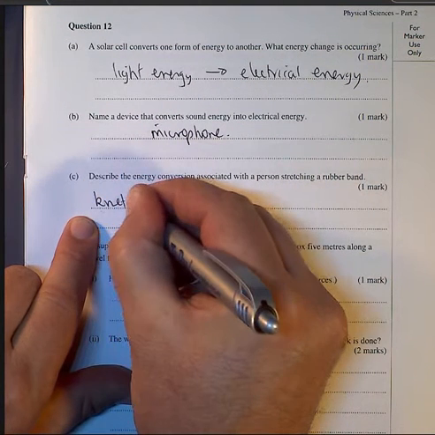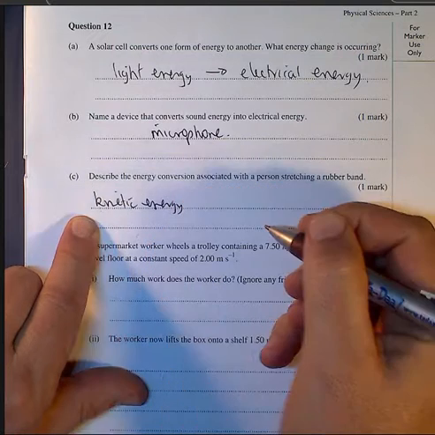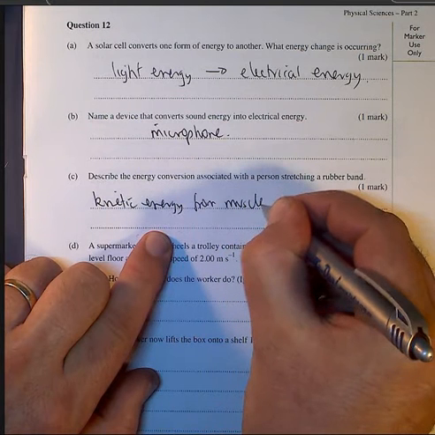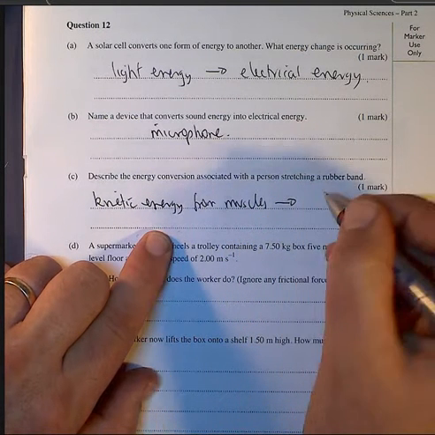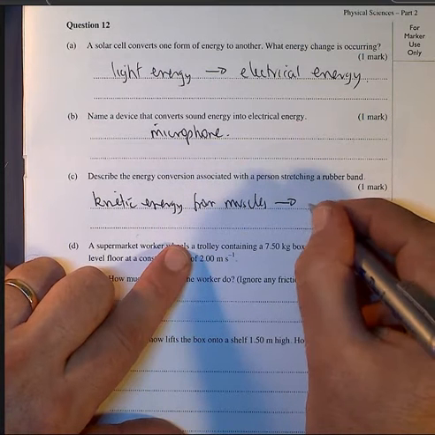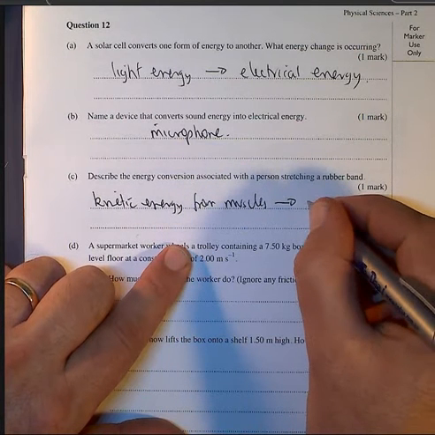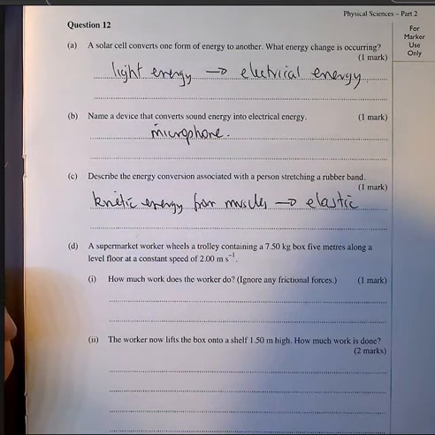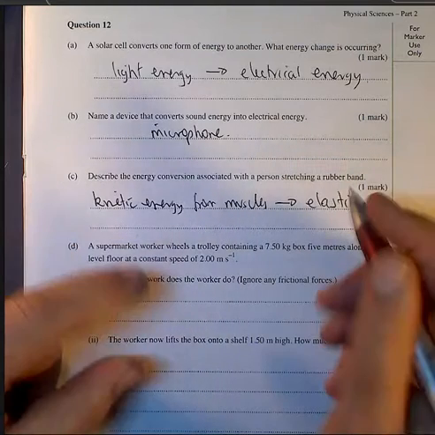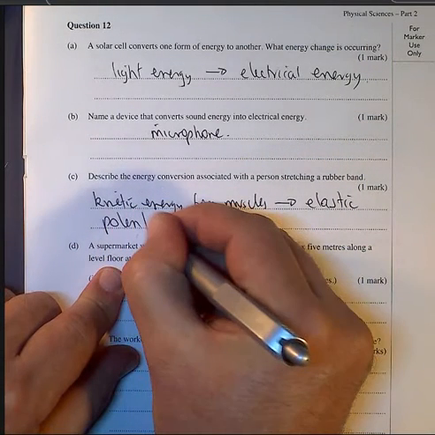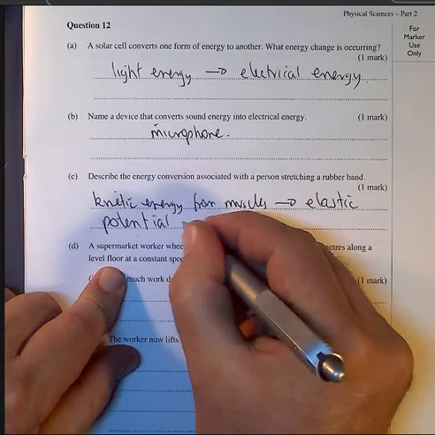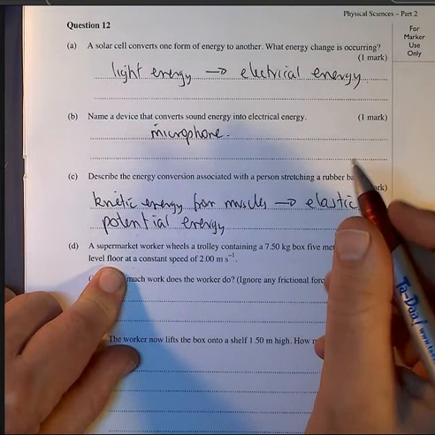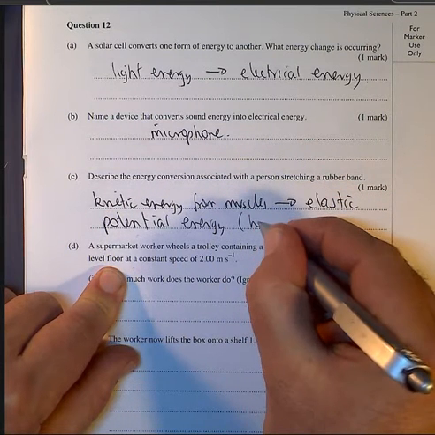Kinetic energy from muscles to go to elastic, sorry. What sort of energy? If you're stretching a spring, it's stretched and you let it go, bang, it's going to come back. Elastic potential energy. There'll also be a little bit of heat in there.